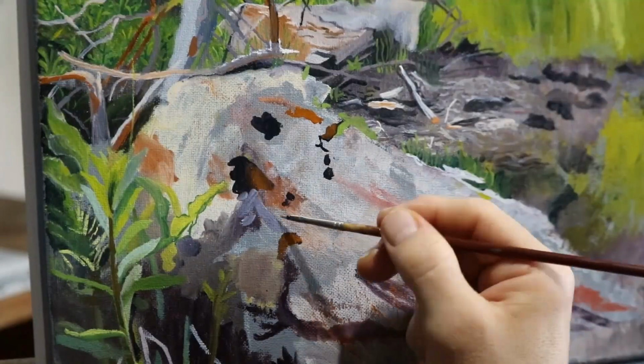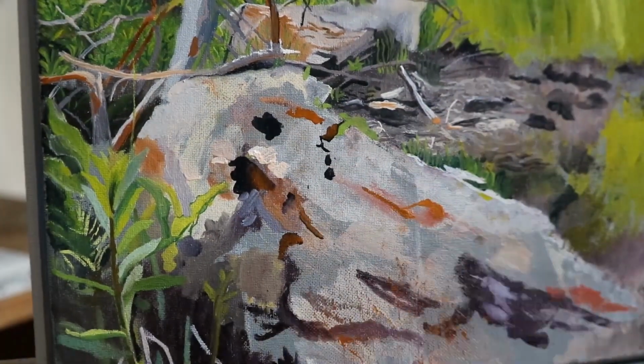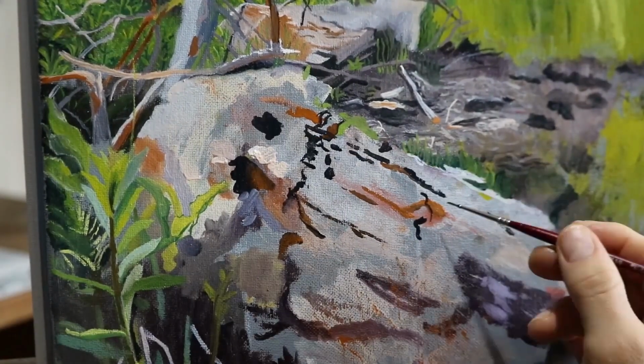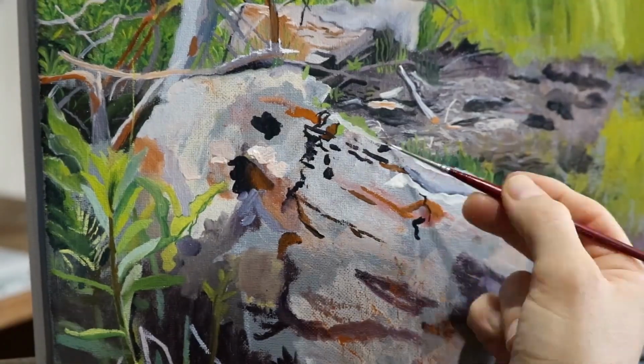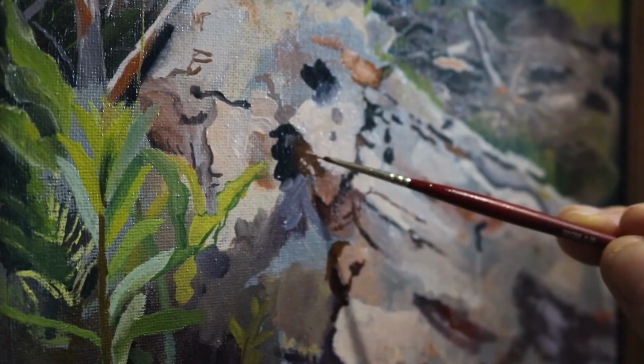In order to get the texture, it required lots of layers of lines and color, and in order to make it more believable, I tried to stay true to the photo I was using. So I started building up lines and shapes and colors, and started fooling around also with some of the texture.